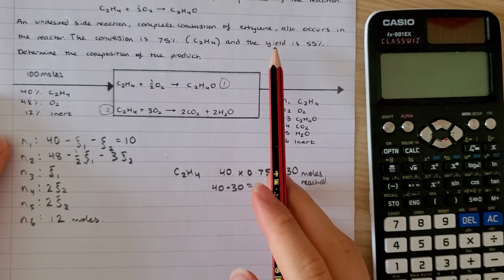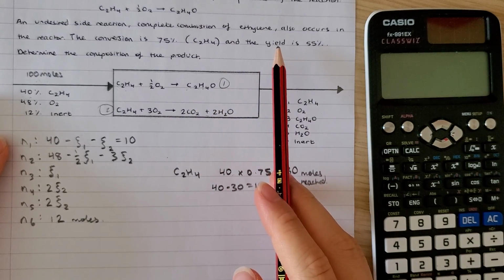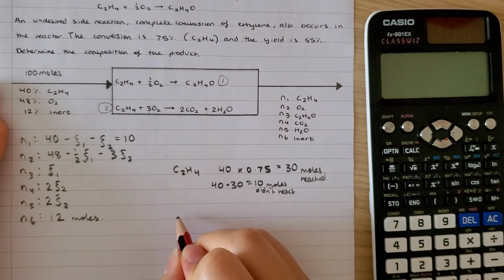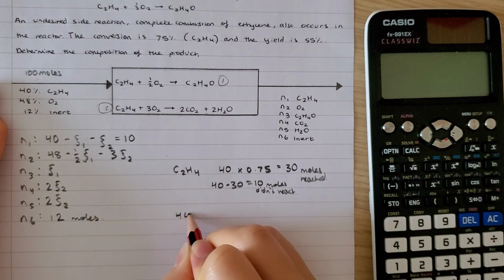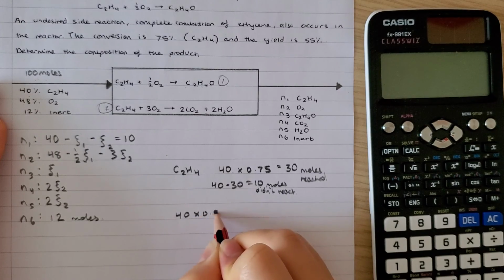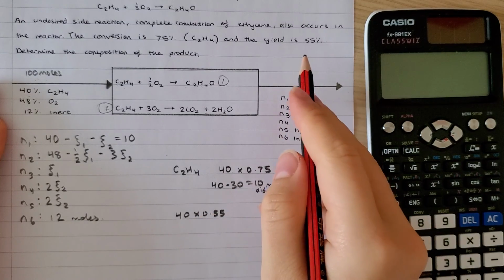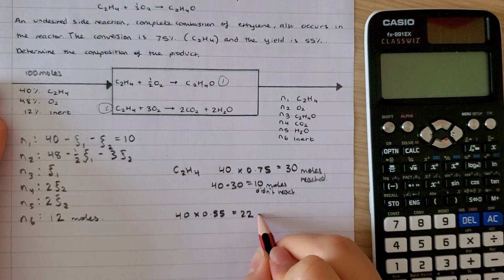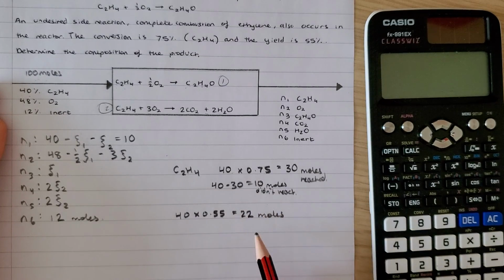So we can use that because we know the yield to find out the moles that reacted. So we have 40 multiplied by 0.55, 55% yield gives us 22 moles that reacted. So 22 moles of the 40 that were given in this equation reacted.